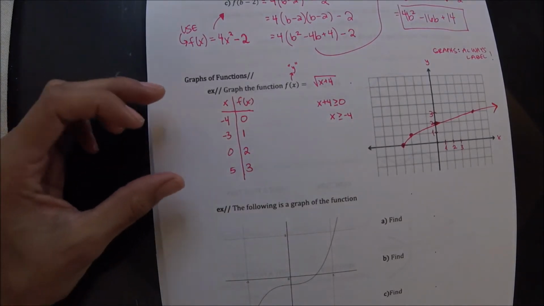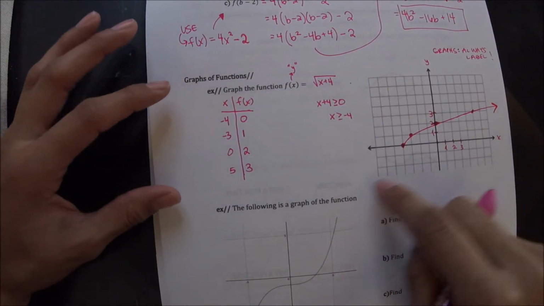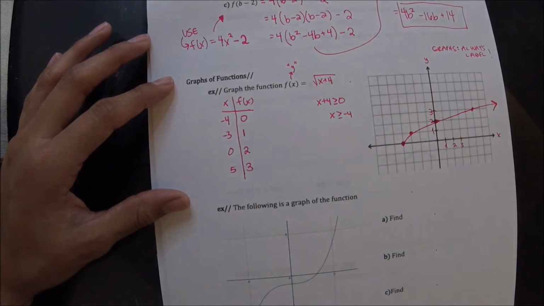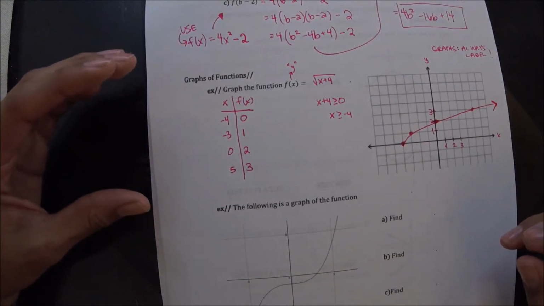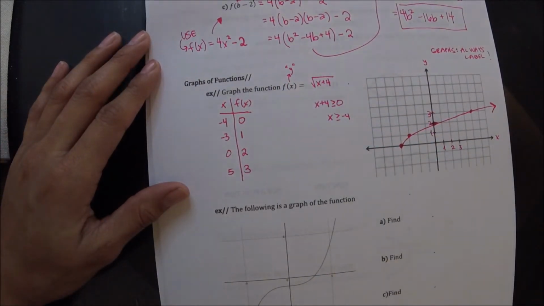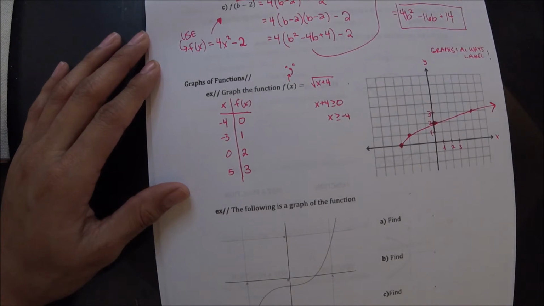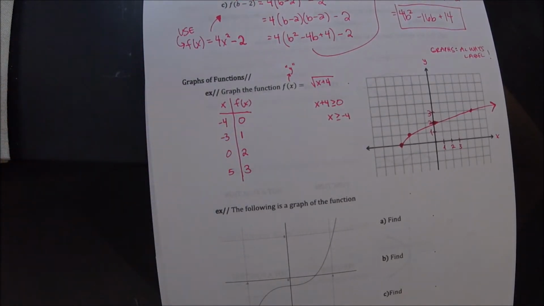So you should always start by, if you're not sure what the graph is going to look like, you can always plot points. Later on in the semester, you will learn how to recognize right off the bat what the shape of the graph should look like, but at this point we're just going to be plotting points.